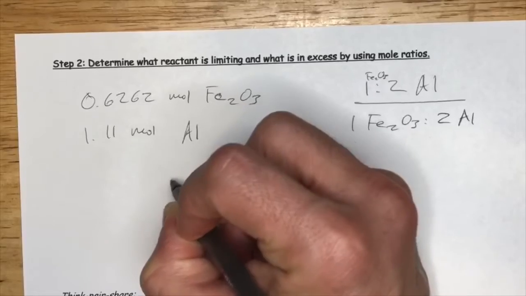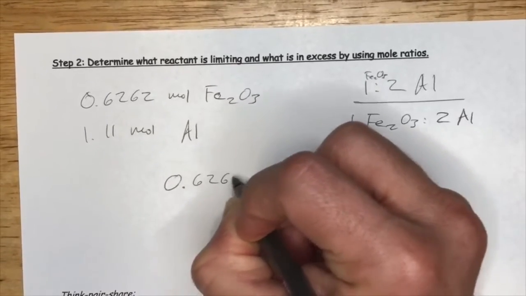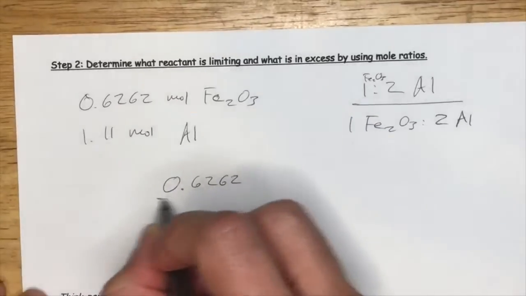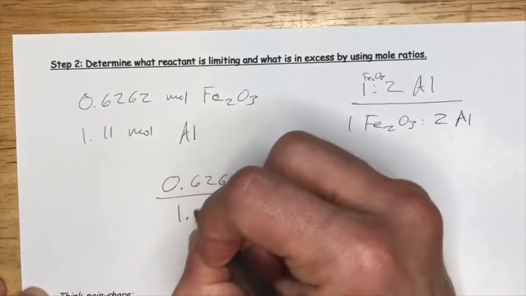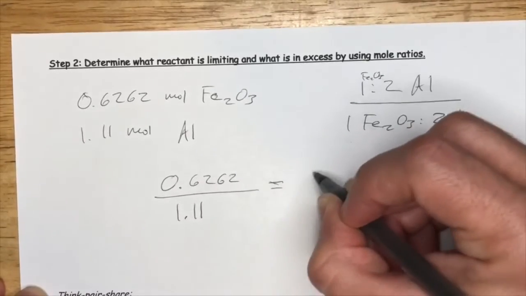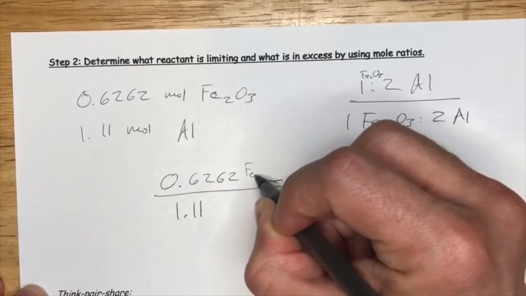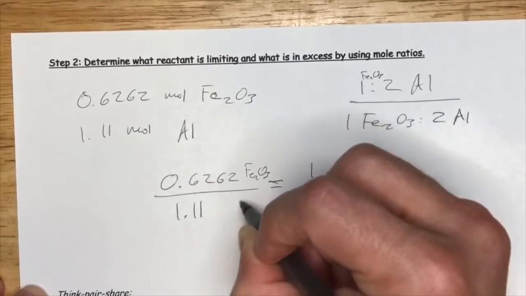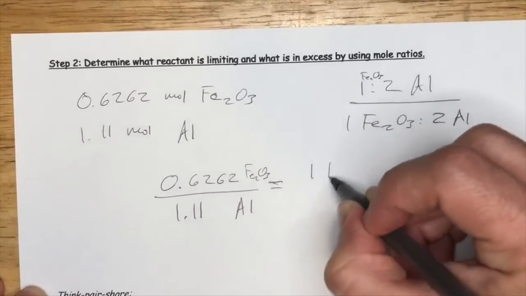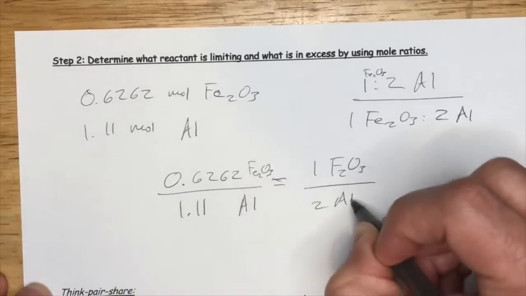So we should be able to say that 0.6262 is proportional to our ratio, our mole ratio from the equation, which is 1-to-2. Okay, that's Fe2O3. This is Al. So 1 Fe2O3 to 2 Al.